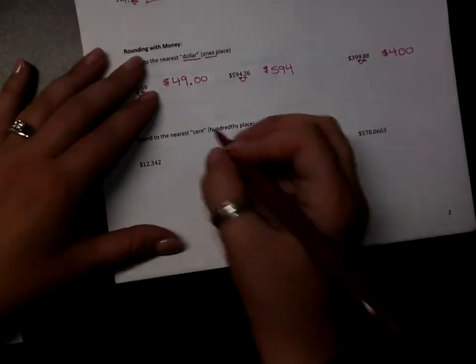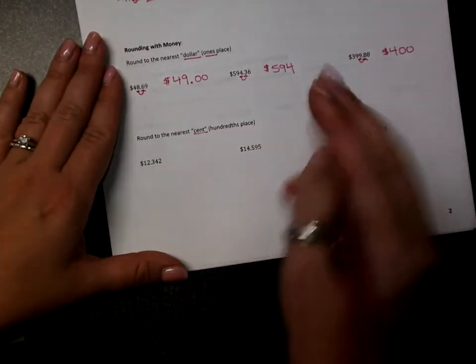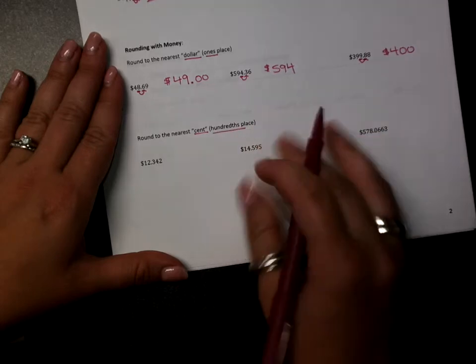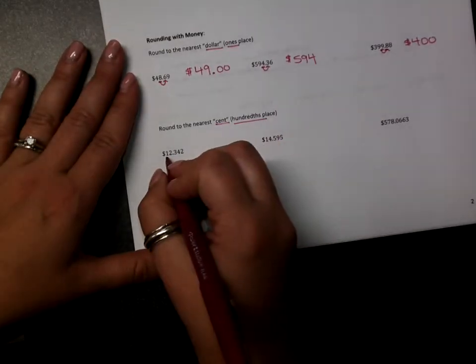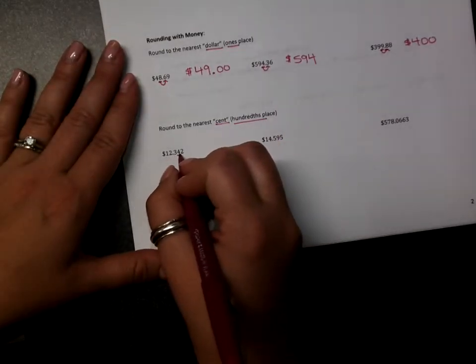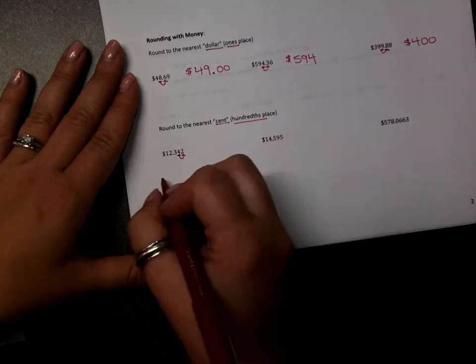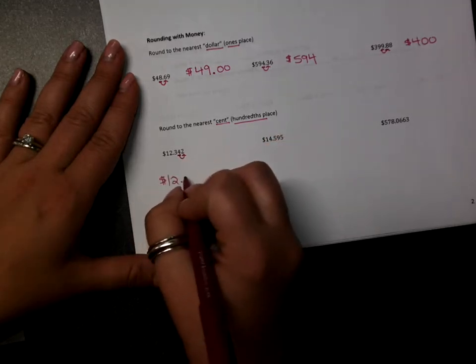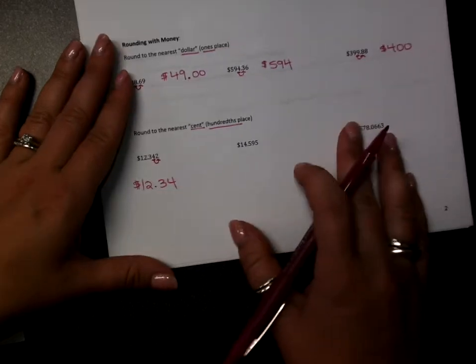That's a little bit easier, maybe, to think about. And then this one is to round to the nearest cent, and that's 2 decimal places, so the hundredths place. 12.342, so the 4, looking at the 2. So that's going to round to $12.34.